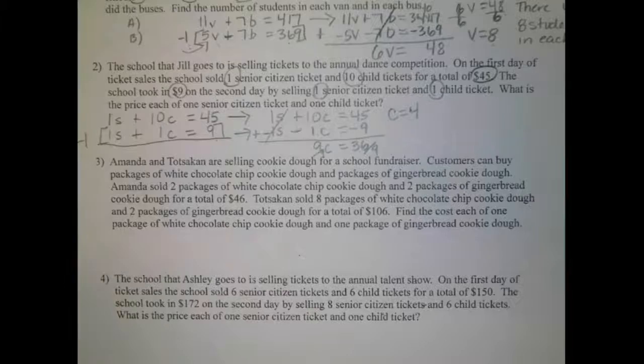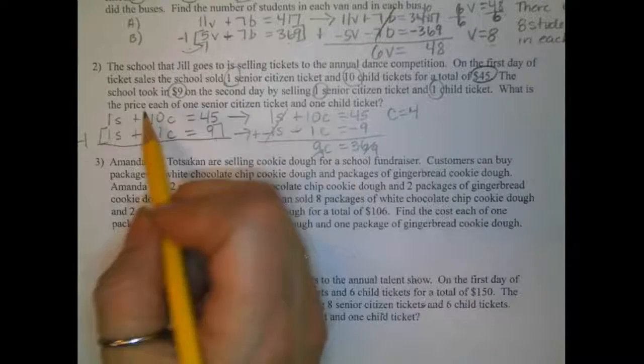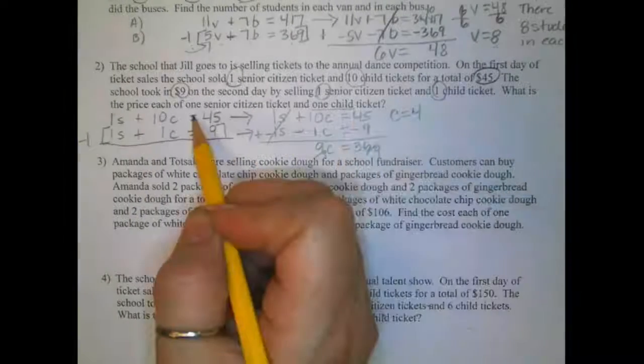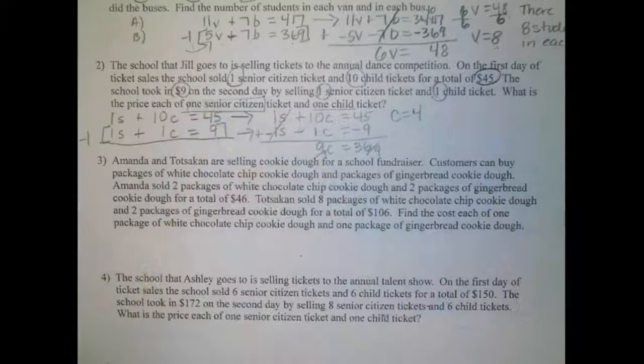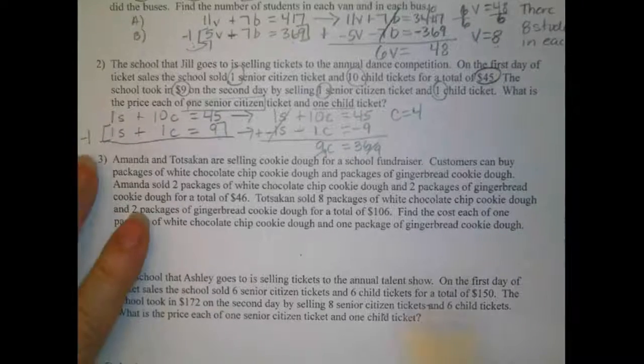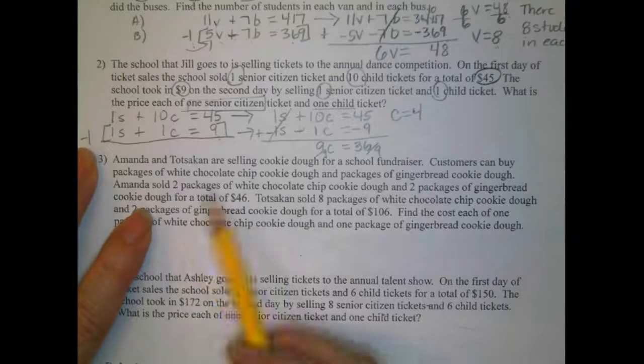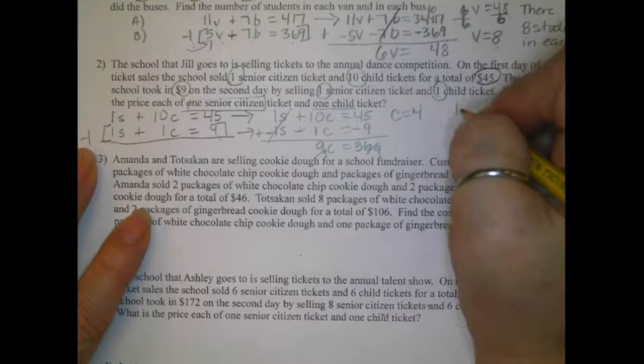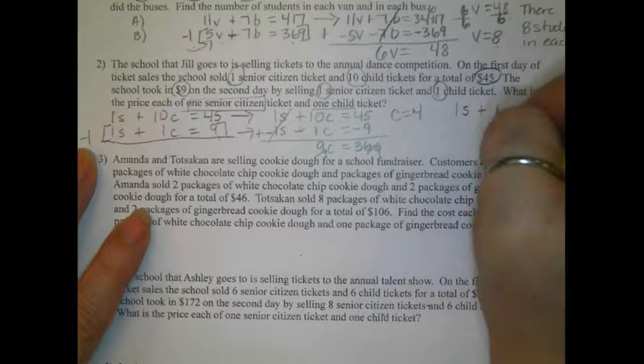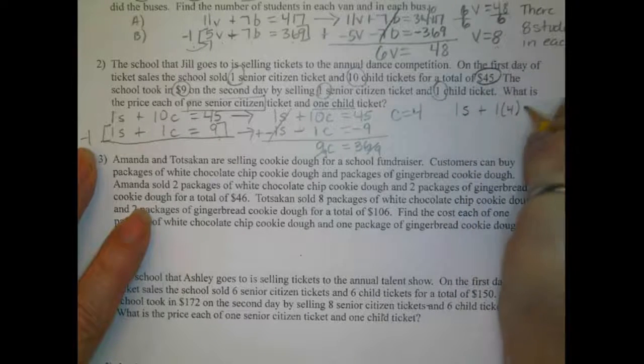Now they want to know not just the price of a child ticket, they also want to know the price of the senior citizen ticket. So how do I do that now? I can substitute, right? Which equation do you think is probably the easiest to substitute into? The second one, right? So I'm going to say 1s plus 1 times 4 equals 9.